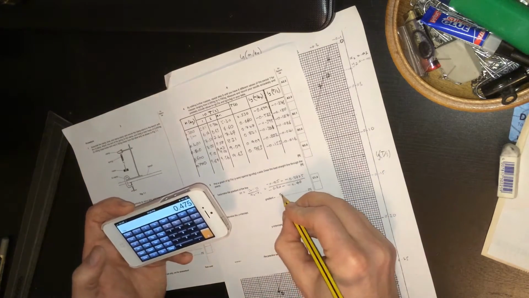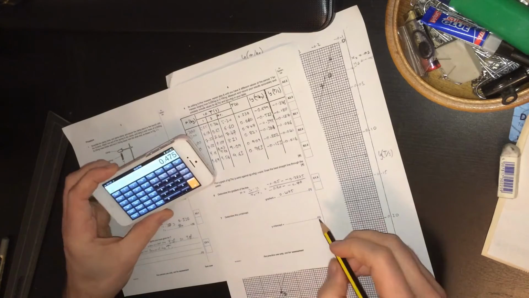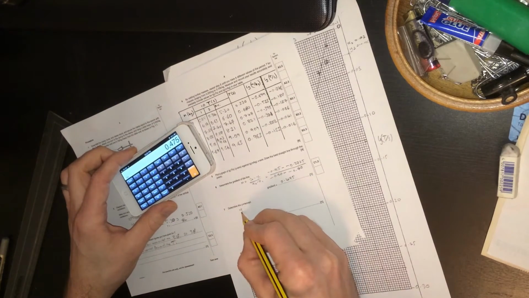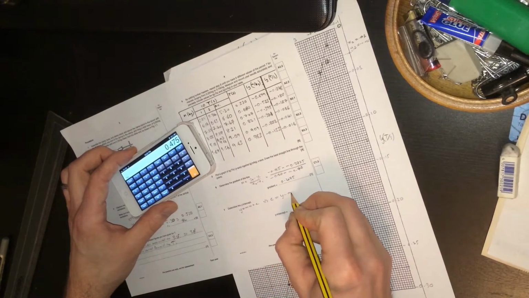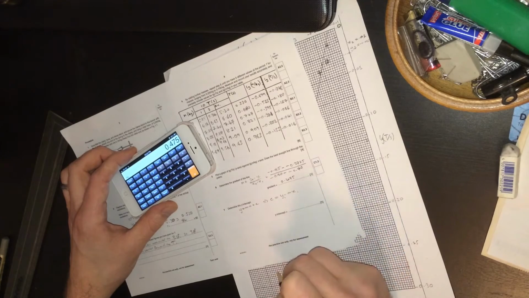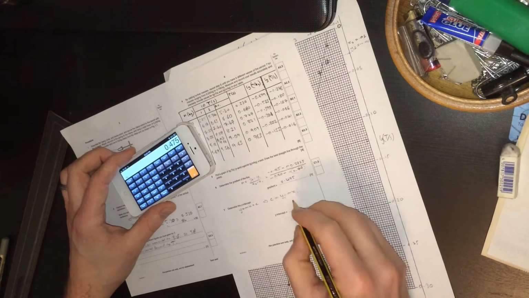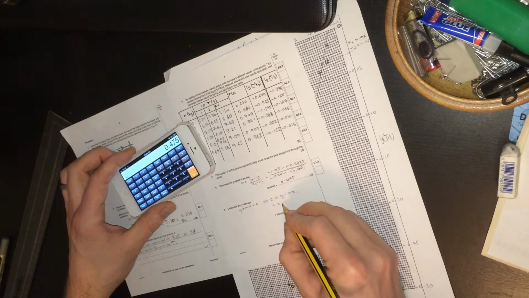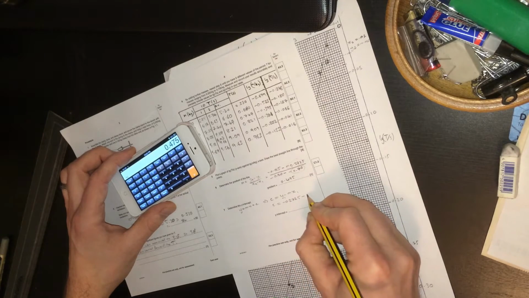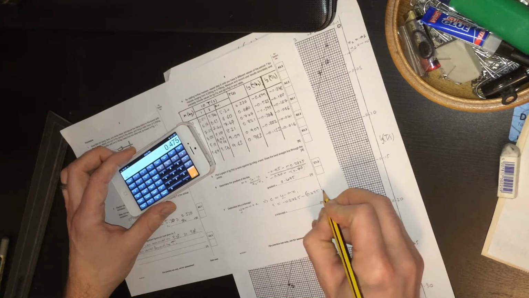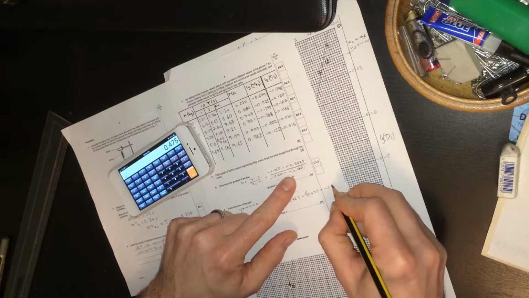So the gradient is 0.475. Right, y-intercept. y equals mx plus c, so c is equal to y minus mx. Now that will apply to point 1, so I'll take my y1 and x1 values, that's these two here. So c is equal to minus 0.2725 minus 0.475 times by x1, which is minus 0.70.